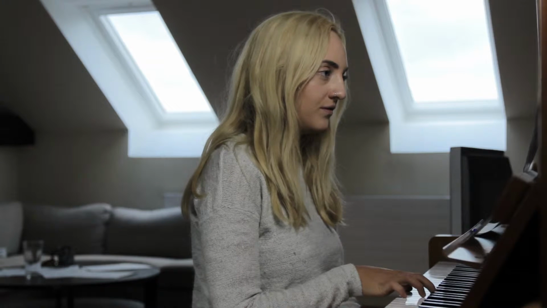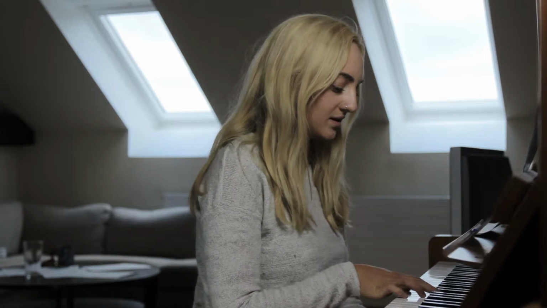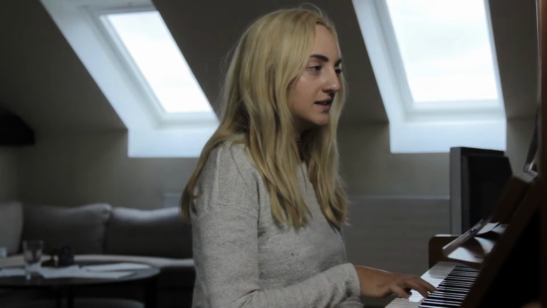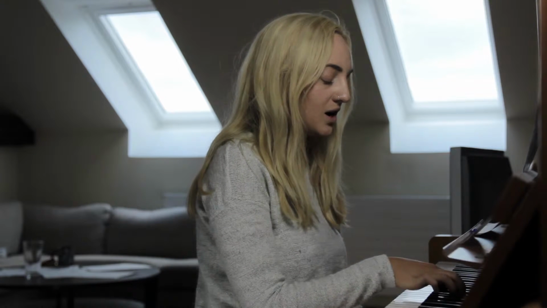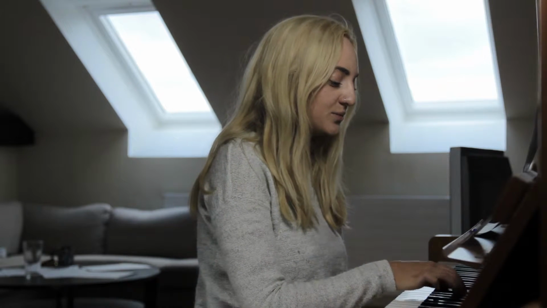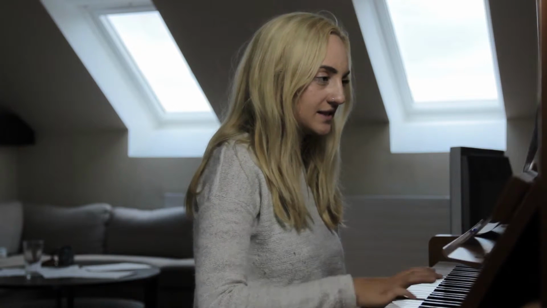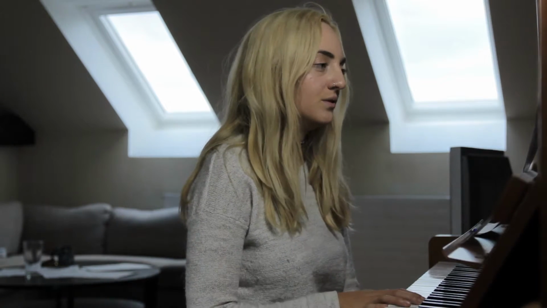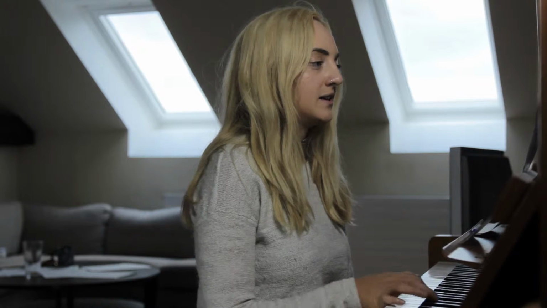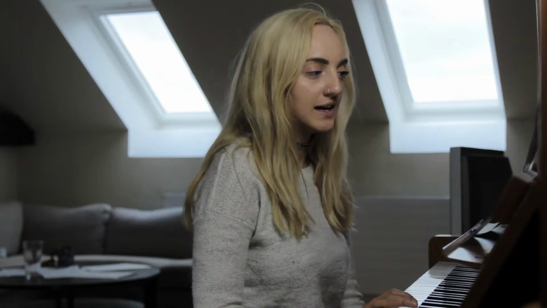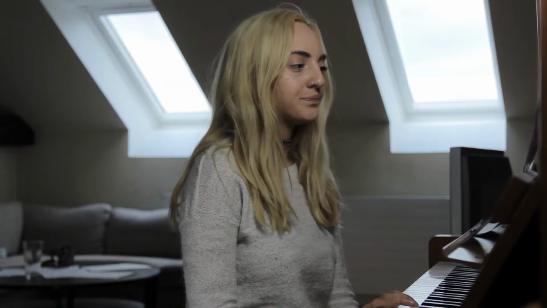So starting with a C, I want to know what the next fifth is from C, and I know that I have to count up 7 semi-steps, so it's 1, 2, 3, 4, 5, 6, 7. I get to the G, so I know that the second note is a G, and I do that with the other notes as well. So I end up having C, G, D, A, E, B, F sharp.